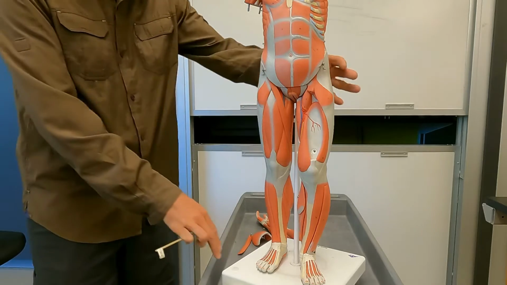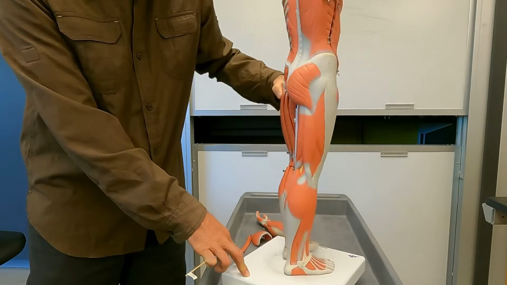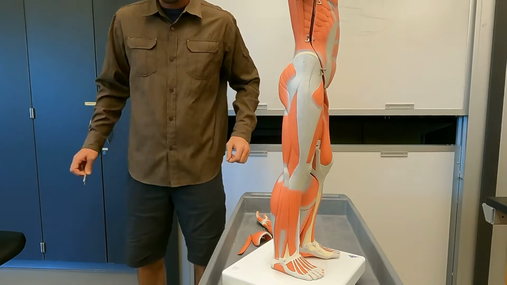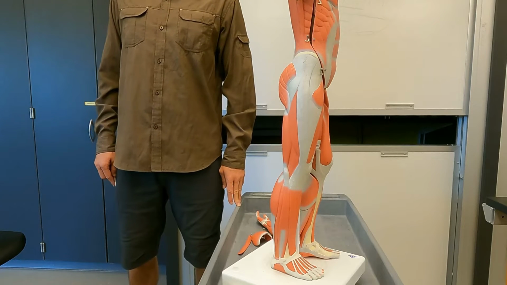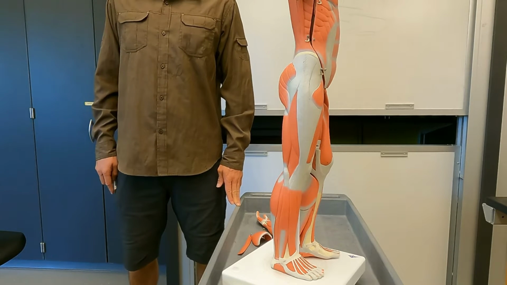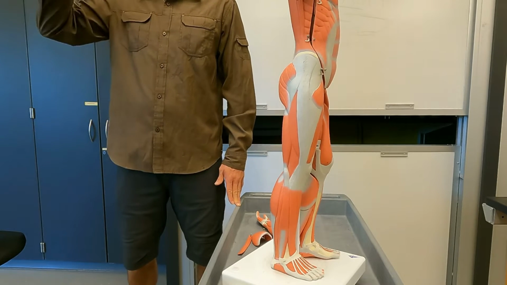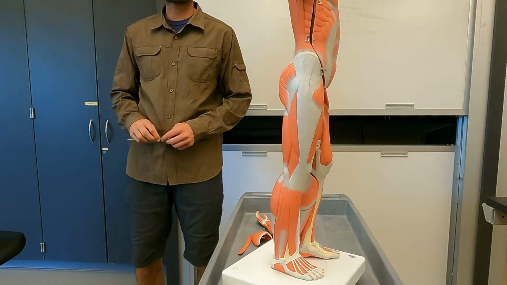Lastly, muscles that cross the ankle joint. And there's two motions that we're dealing with here. One is when you move up on your toes. That's called plantar flexion, where your heel lifts up essentially. And the other one, when you go back down, that's called dorsiflexion.